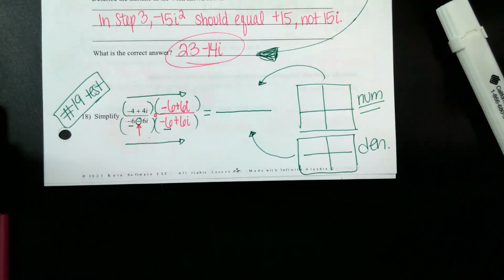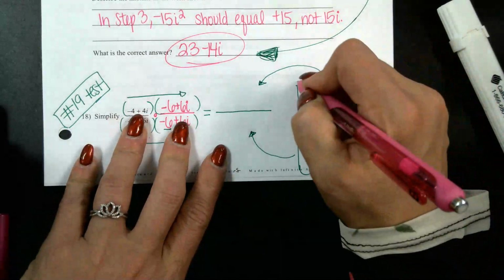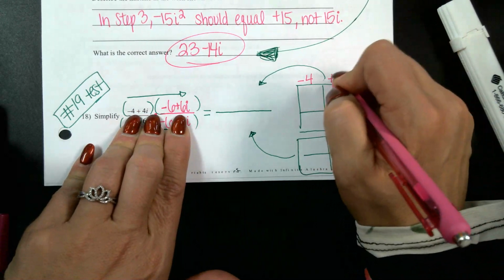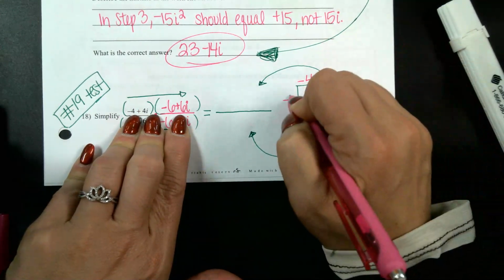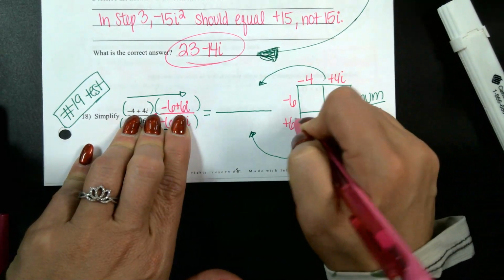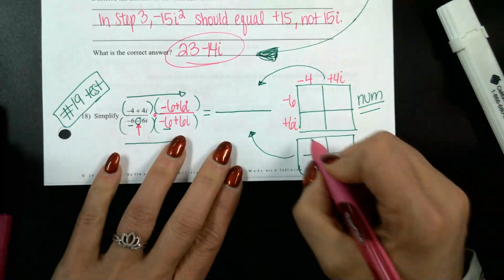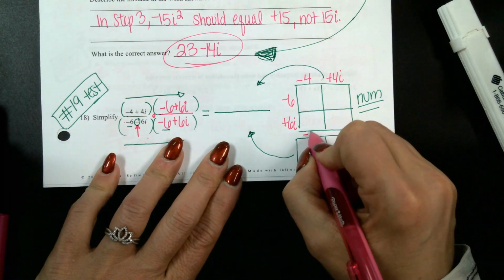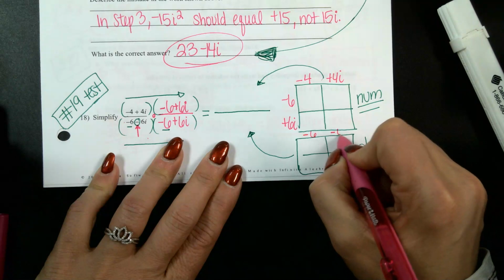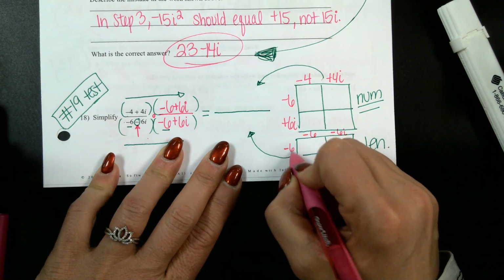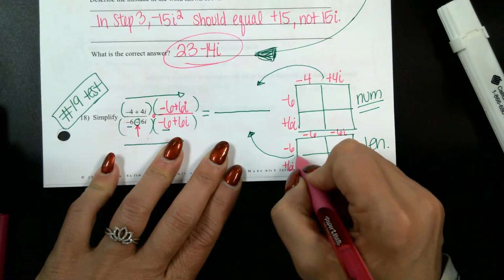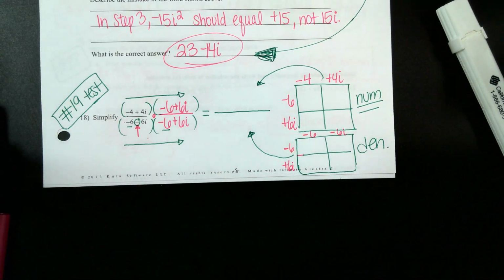All right, my two numerators: negative 4 plus 4i, and then negative 6 plus 6i. Oh, I didn't leave much room. Negative 6 minus 6i, and negative 6 plus 6i. Those are your two denominators.